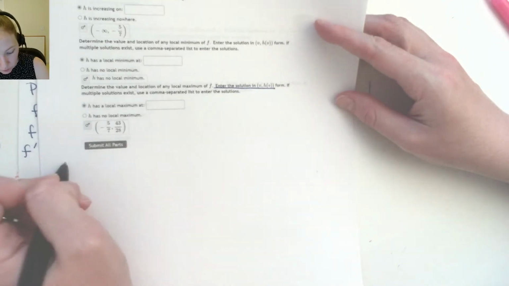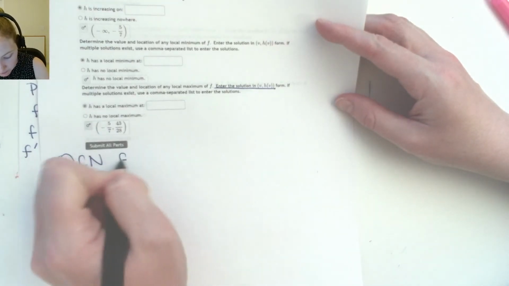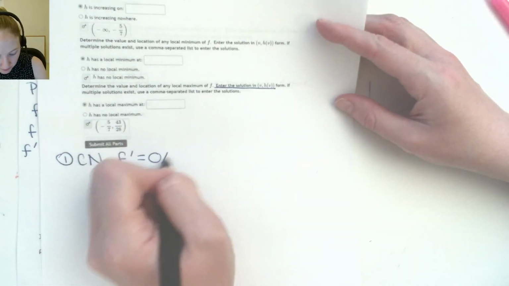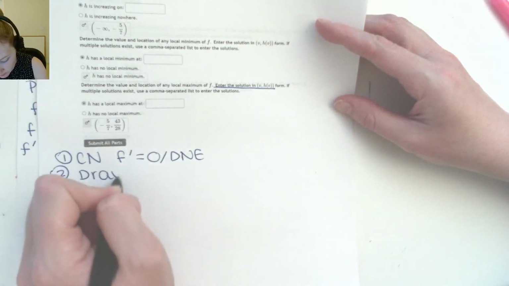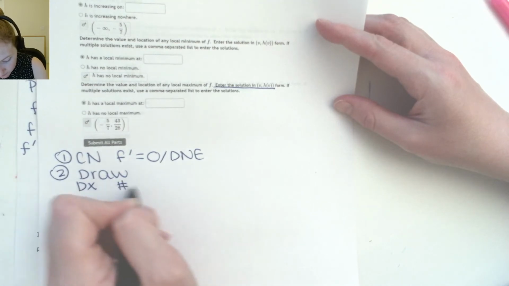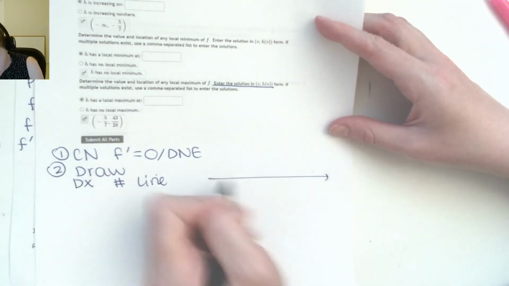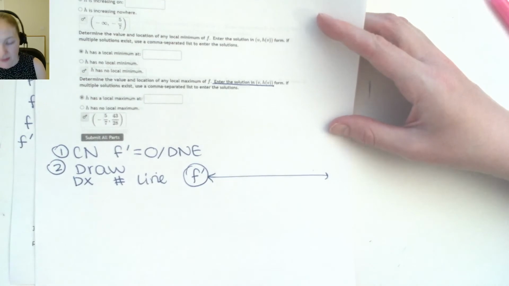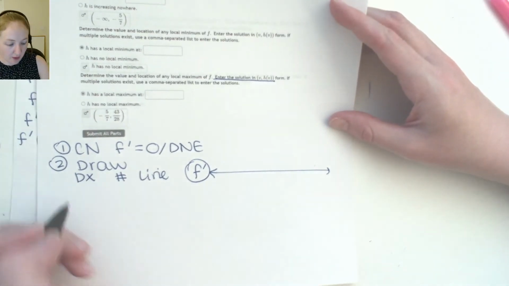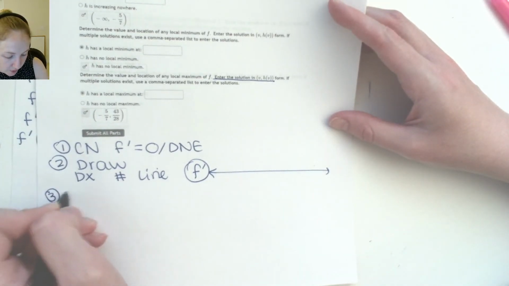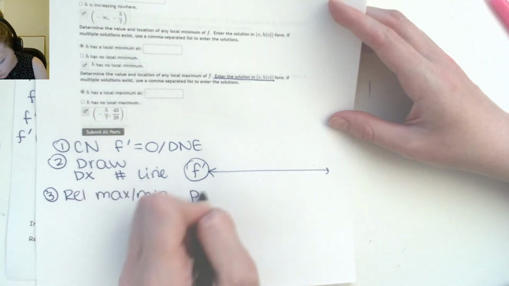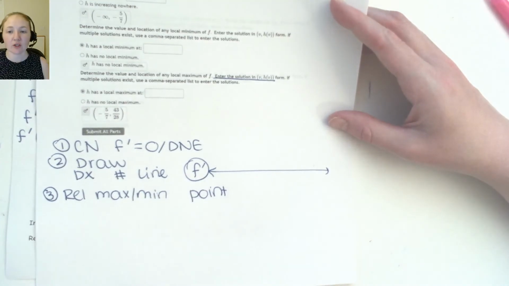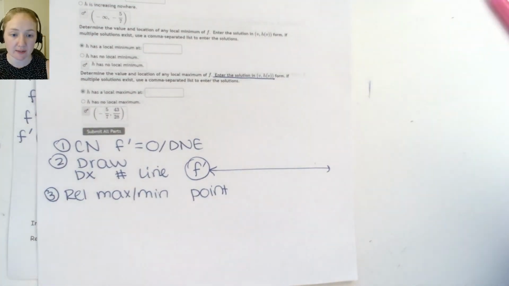What our process was: our first step was we found our critical numbers. We set it equal to 0 or does not exist. Then we draw the derivative number line, again plugging into the derivative. And then our third step is to find that relative max or min point. How would we do that? Because that's what the homework is asking for us: how do we find the point?